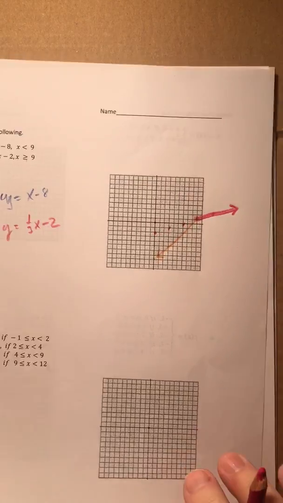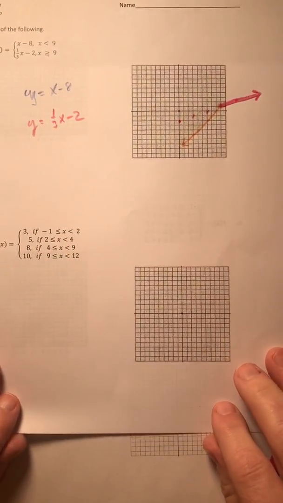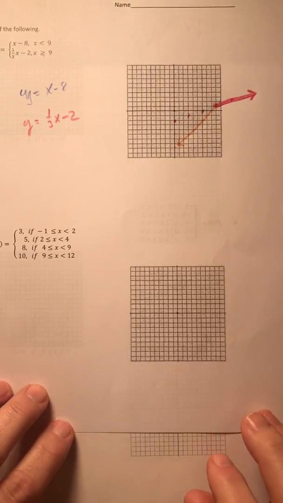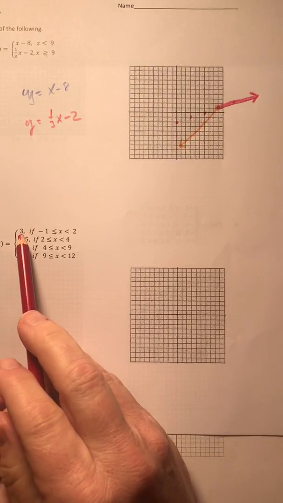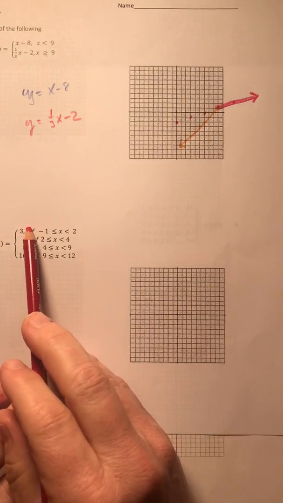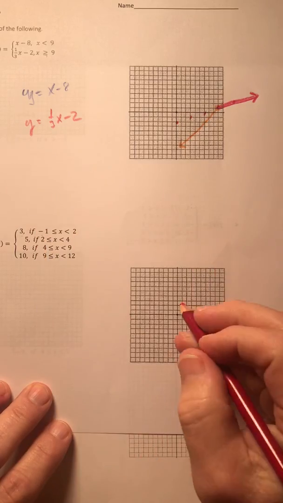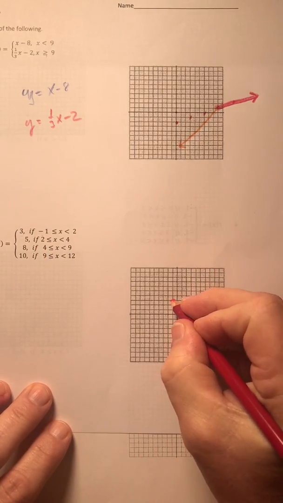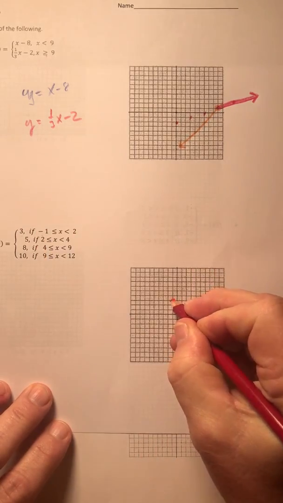Alright, the second one. This is our step function. So again, we got one at 3. So 3 would be the line that will go right here, but we want negative 1, 3. So negative 1, 3, and we want a closed circle.